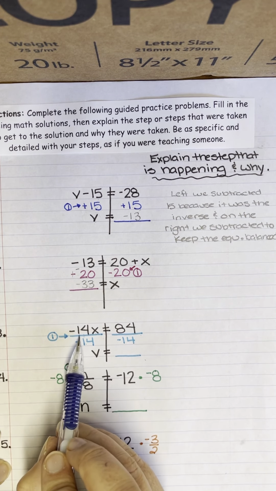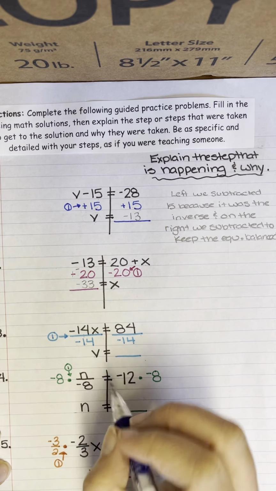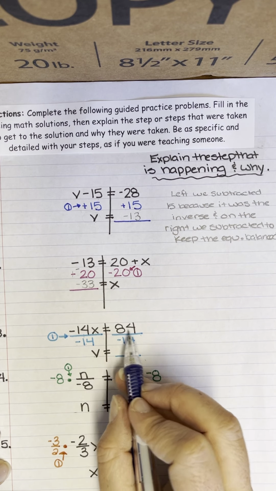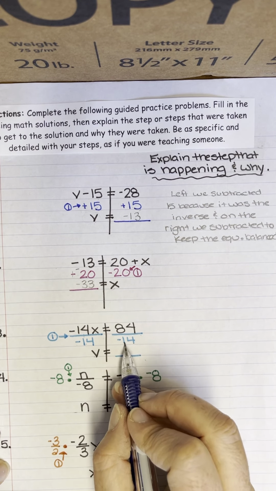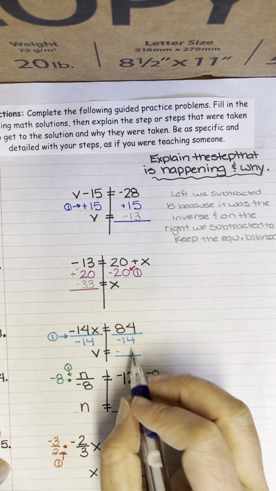Over here, negative 14 divided by negative 14 leaves me with 1v. So I have isolated my variable. That should actually be 1x. And then 84 divided by negative 14 is going to give us a negative 6.